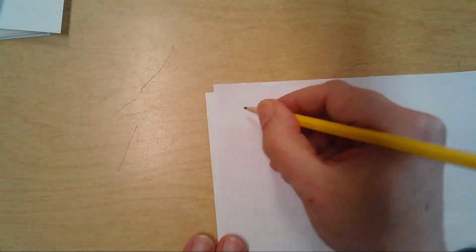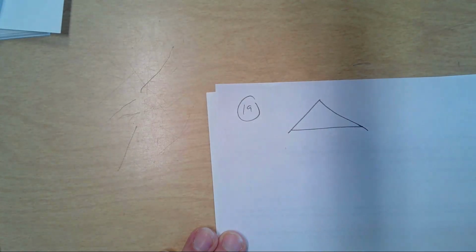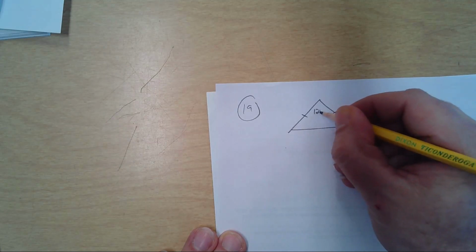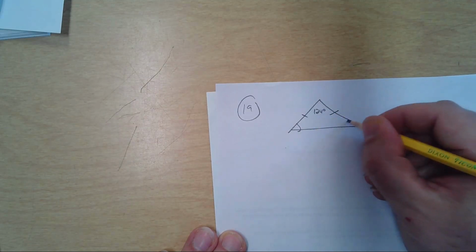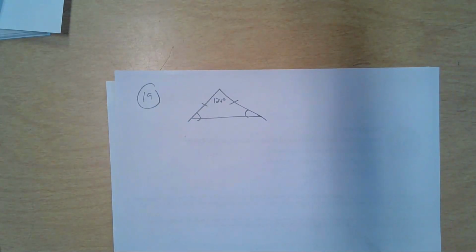So now, looking at number 19 here, it basically gives me something like this. And again, it really helps to know that a triangle has 180 degrees. What it's telling me here is this angle is 124 degrees, but I don't know what the other 2 angles are.